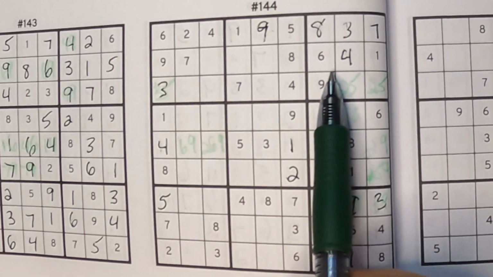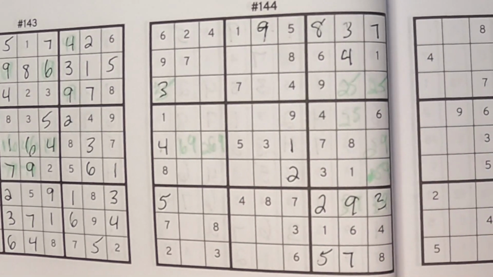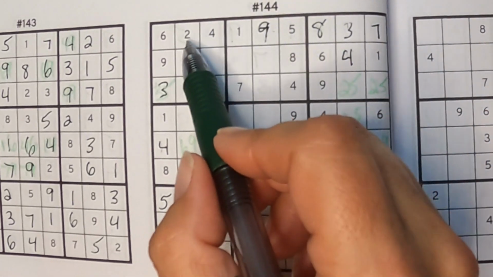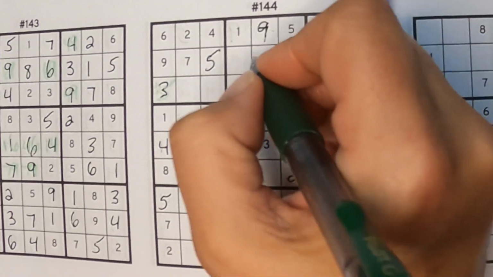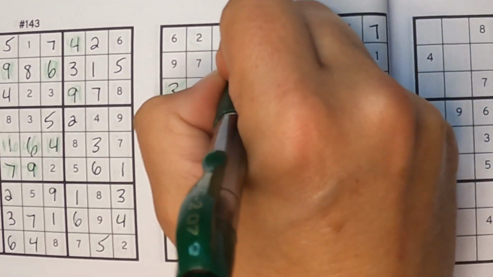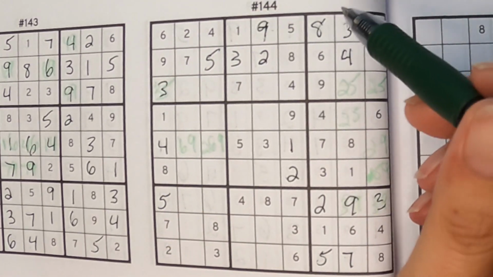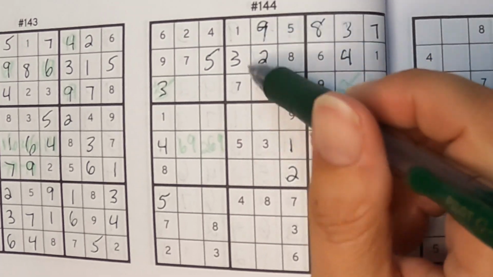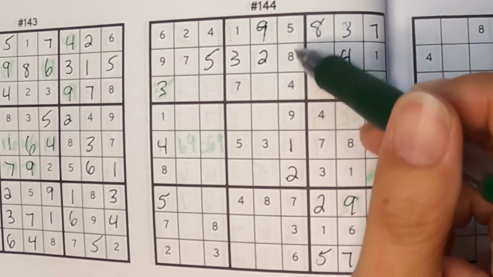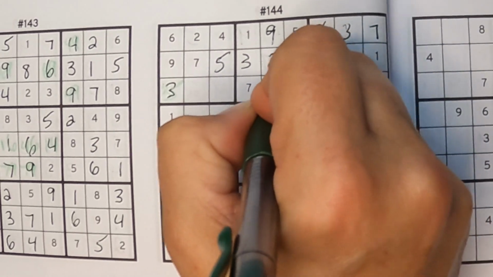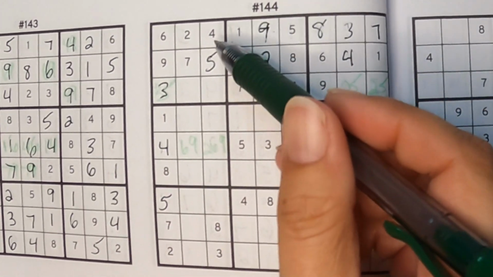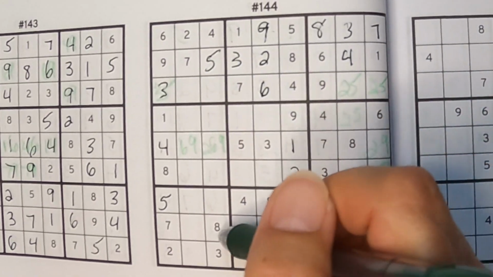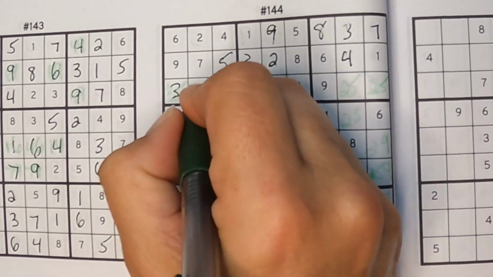For this row, we're missing 2, 3, and 5. We've got a 2 and 3 here, so this is our 5. 3 here, so 2, 3. For this box now, we've got 1, 2, 3, 4, 5. We're missing a 6. For this box, we're missing 1 and 8. We've got an 8 here, so 1, 8.